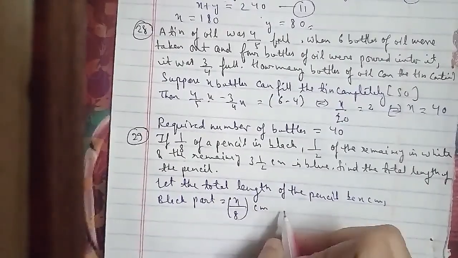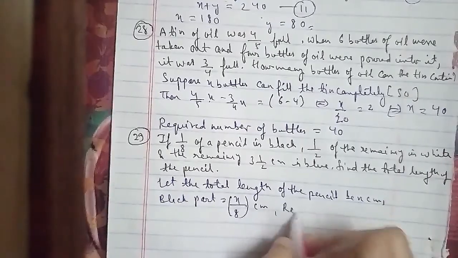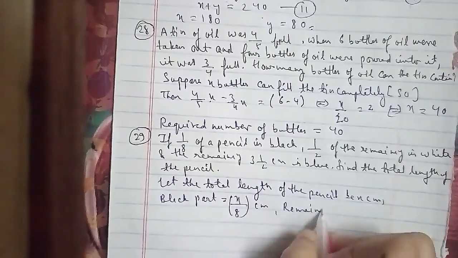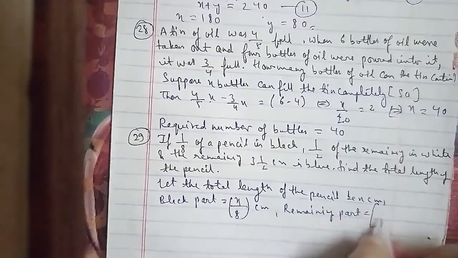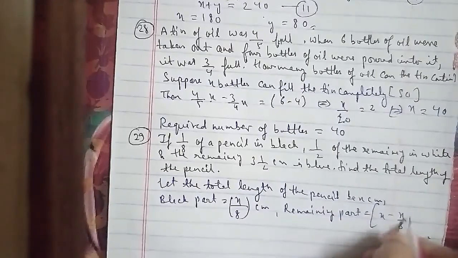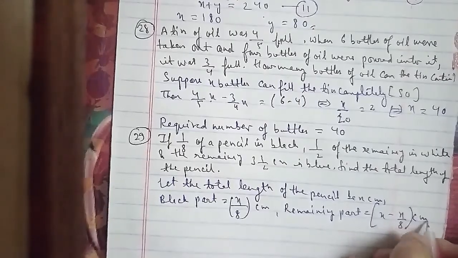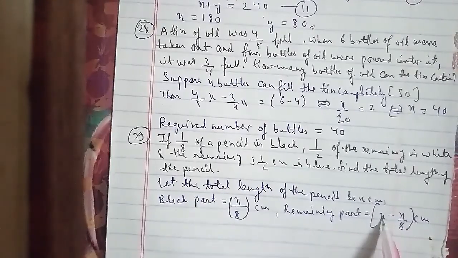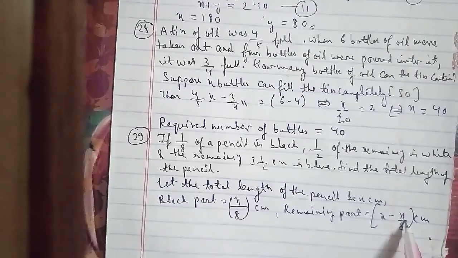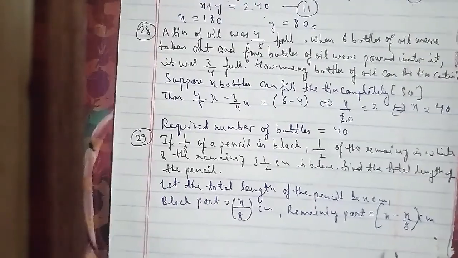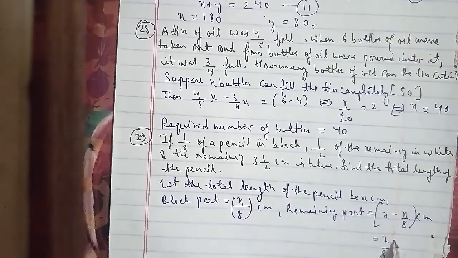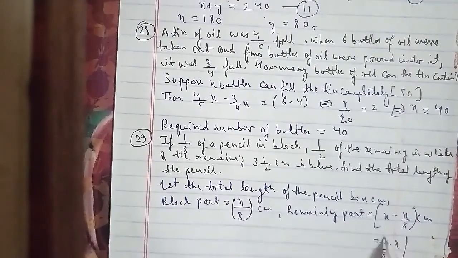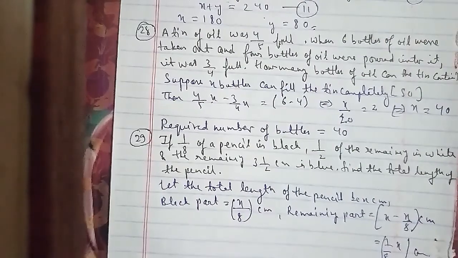Now we will be going ahead with the further question here, that we have to solve on this only. So for the white part, that is equals to 1/2 into 7x upon 8 centimeter, which is equals to 7x upon 16 centimeter.